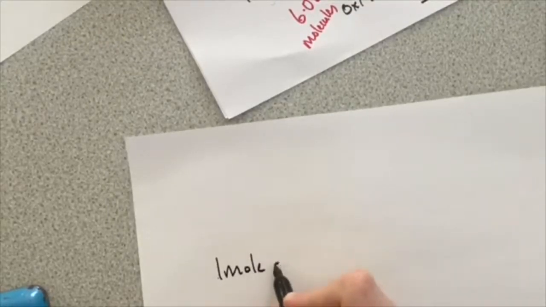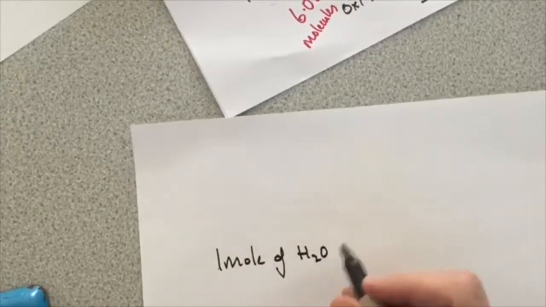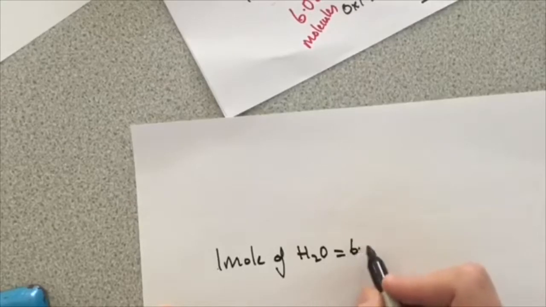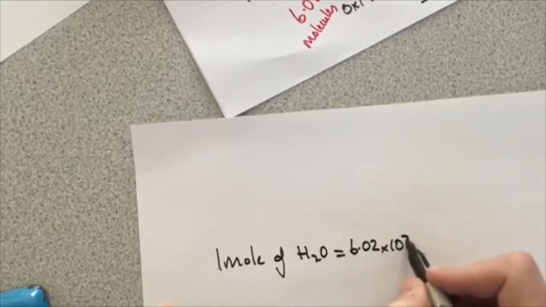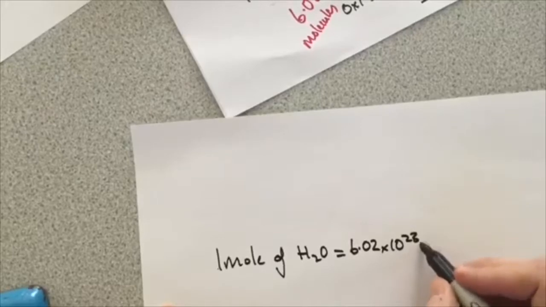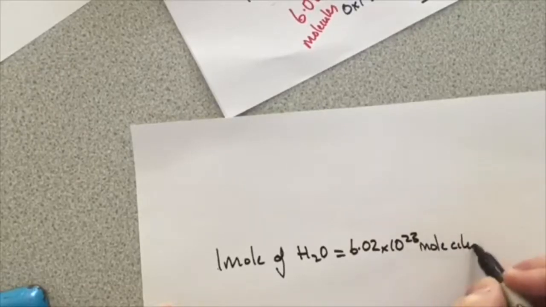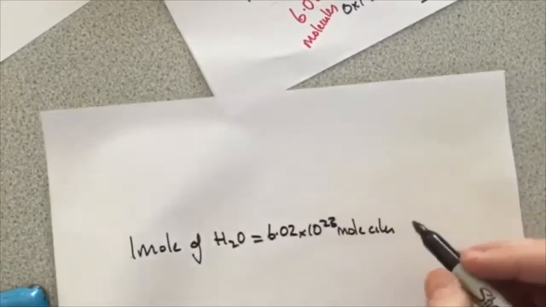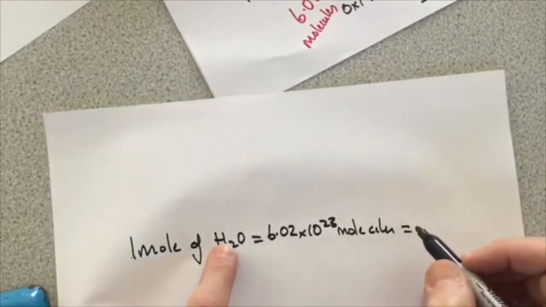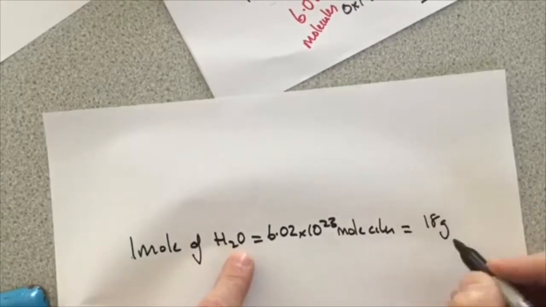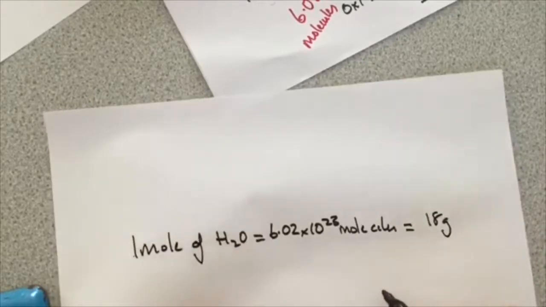So if I just push that up there, out of the way. In this example, let's have 1 mole of, and let's use our water again from our previous work. So 1 mole of water. We know that 1 mole of water contains 6.02 times 10 to the 23 molecules of water. And we know that water has a relative formula mass of 18, therefore the mass of 1 mole is 18 grams.